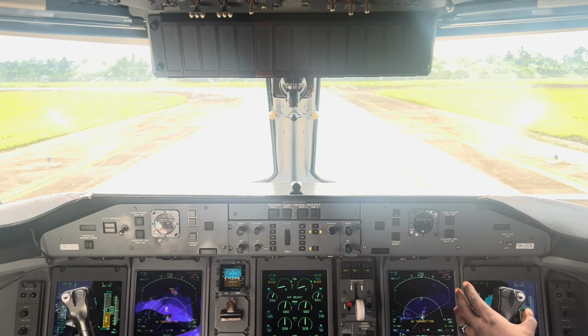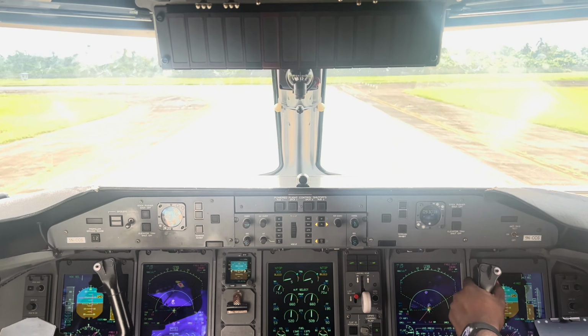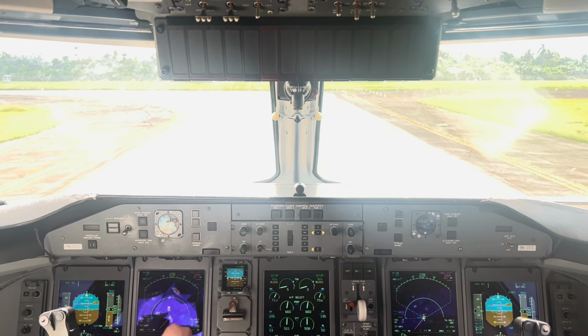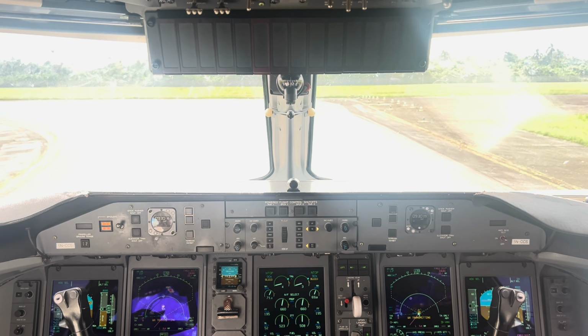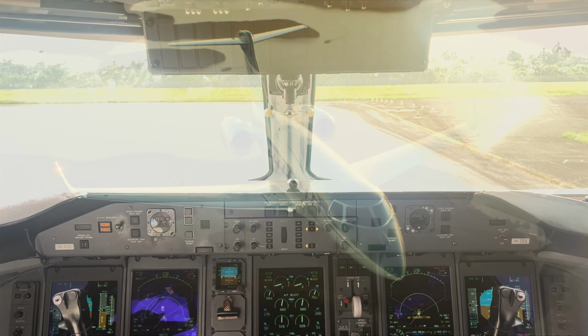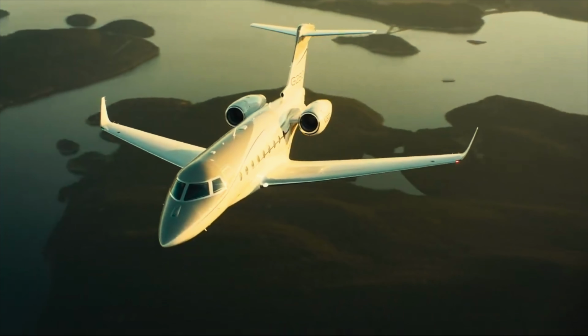Think of fly-by-wire as an incredible intelligent assistant, one that never gets tired, never panics, and never stops monitoring the aircraft. If conditions require it, pilots can still fly with reduced protections. This system is flexible, not rigid.